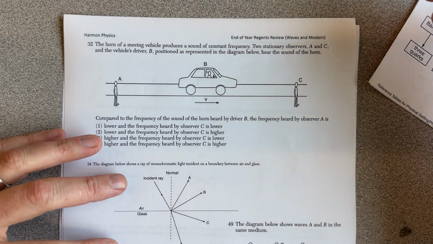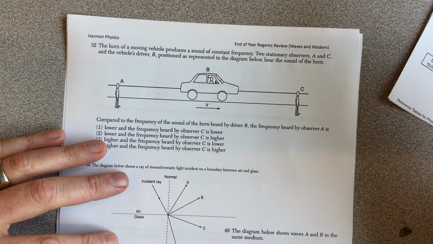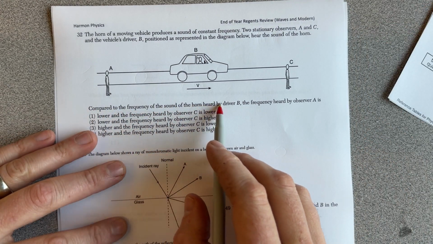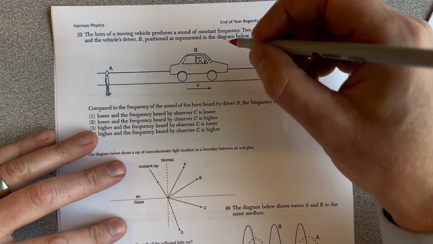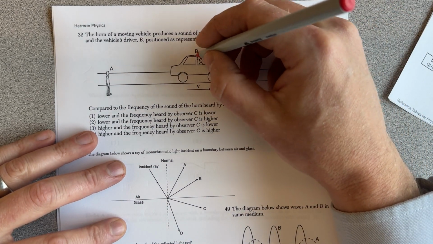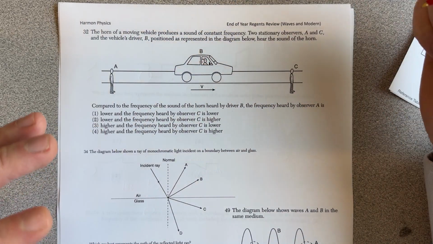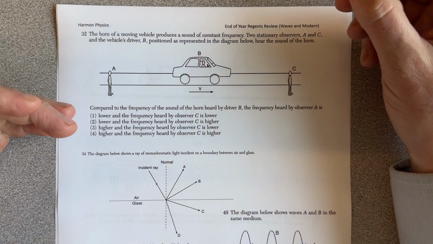The horn of a moving vehicle produces a sound of constant frequency. Two stationary observers, A and C, and the vehicle B. Compared to the frequency of the sound of the horn heard by the driver, B, the frequency heard by A is... All right, so B is moving. This is a weird question. We've never done this. If you were riding the Frisbee, you would hear the pitch just as normal when we threw it in class. Obviously not possible. So in your car, things sound normal.